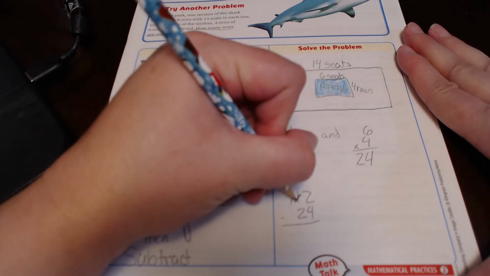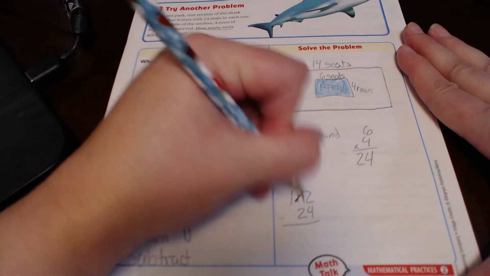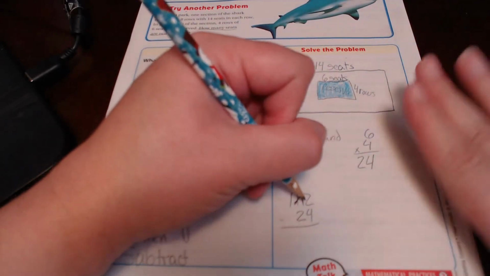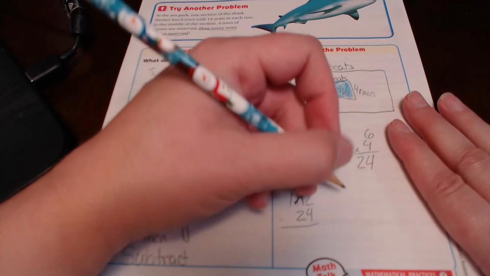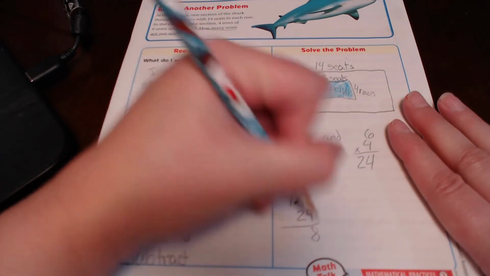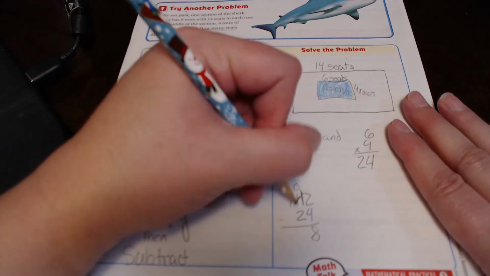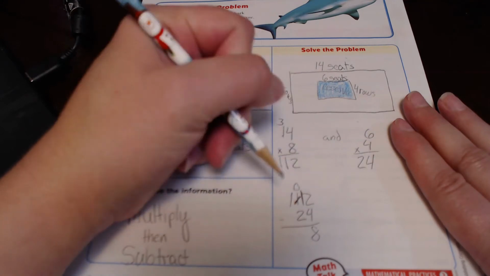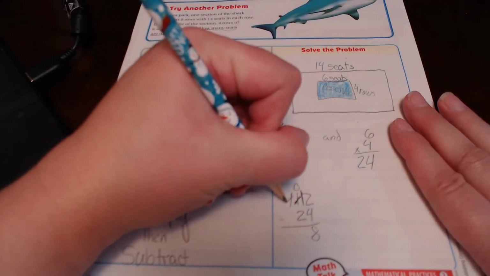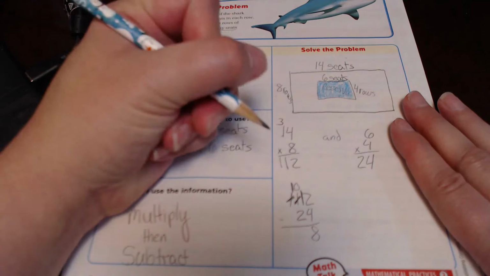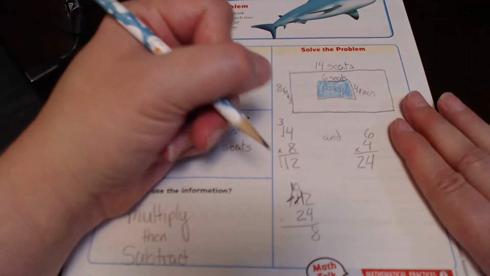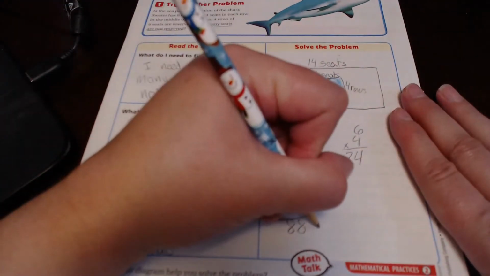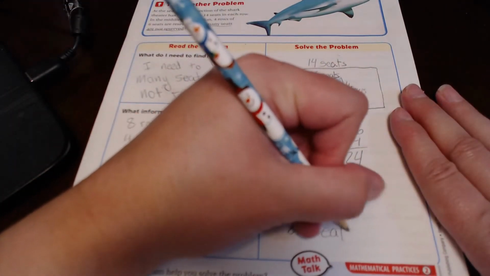So I'm going to regroup and make it 12. 12 subtract 4 is 8. So now I have a 0. Can I take anything away from 0? Nope. So I need to regroup again, make it a 10. 10 subtract 2, 8. So how many seats are not reserved? 88 seats.